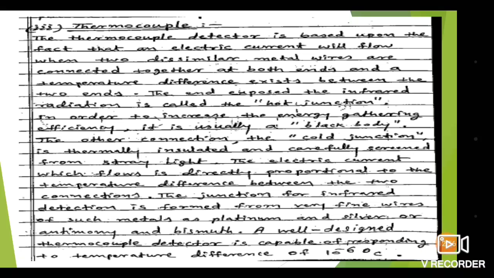So what is a thermocouple? Thermocouple is a thermally dependent detector. Means the thermocouple detector is made up of two dissimilar metal wires connected together at both ends, and a temperature difference exists between the two ends. One is the hot end, and that end is known as the hot junction, which is exposed to the IR radiation.